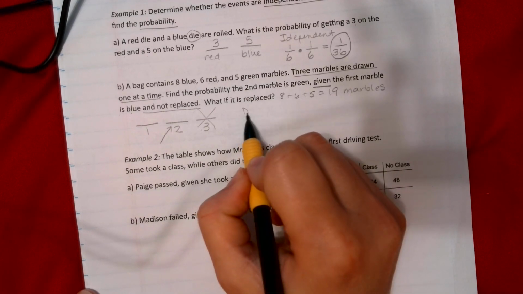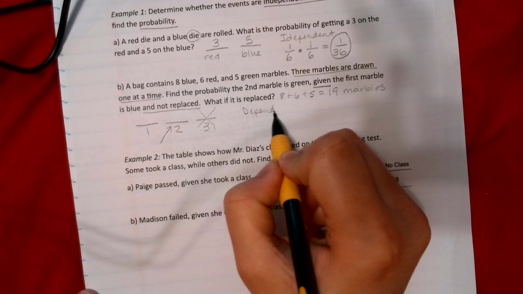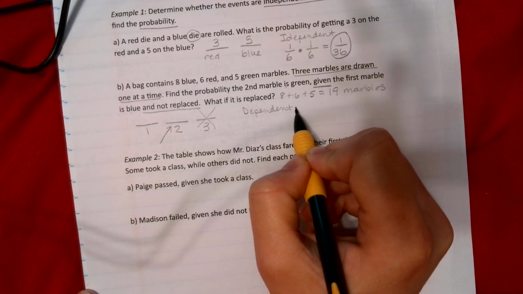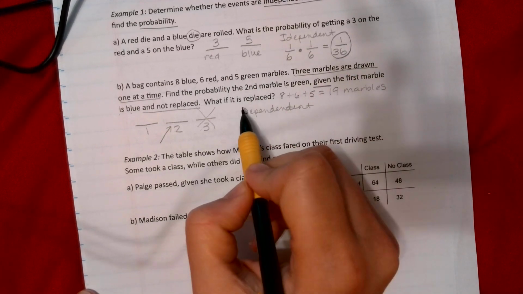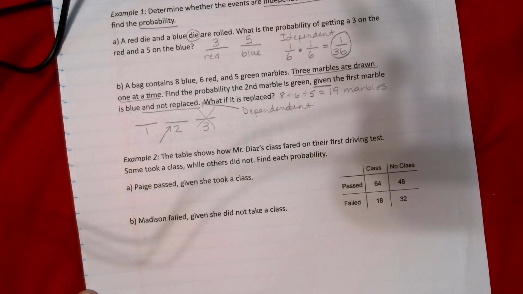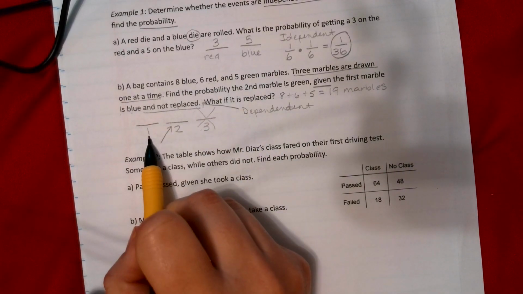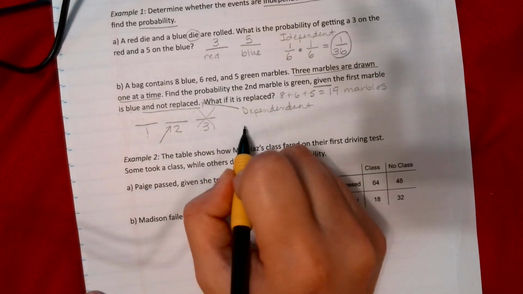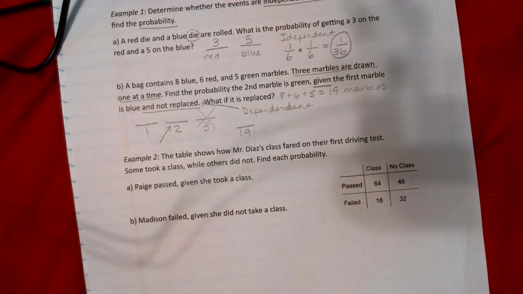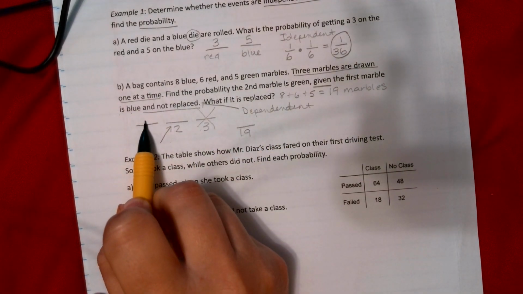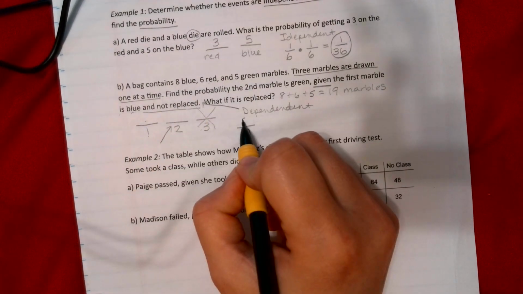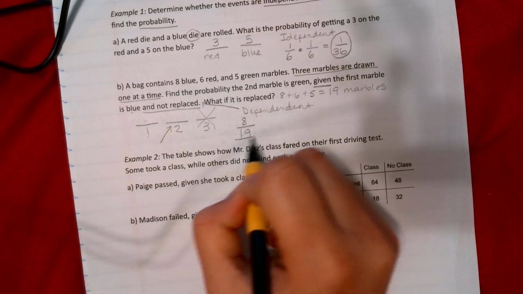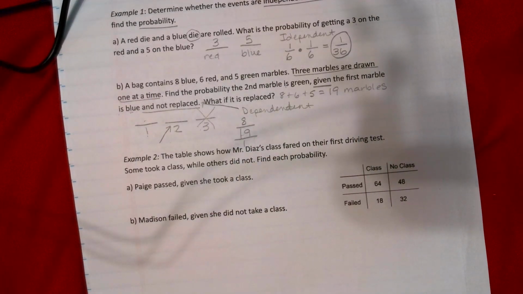Okay, this is very clearly a dependent event, because it was not replaced. So the first draw, there are 19 marbles, and how many of them are blue? It's 8. Okay, so that is the first draw.